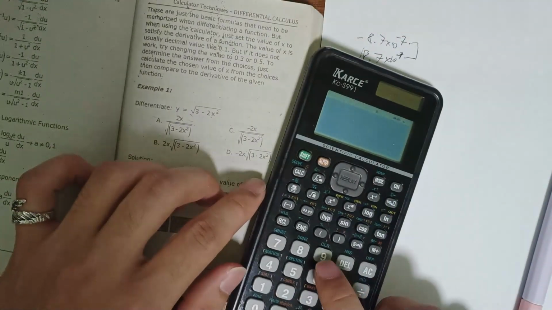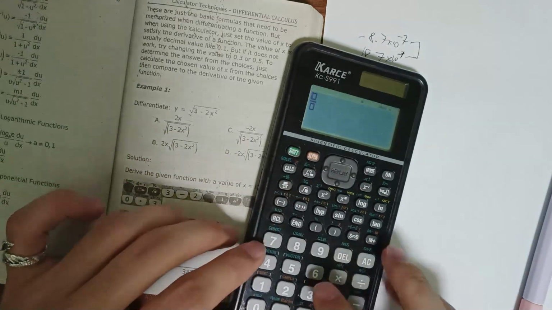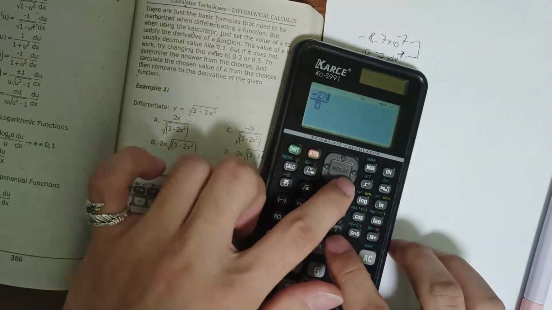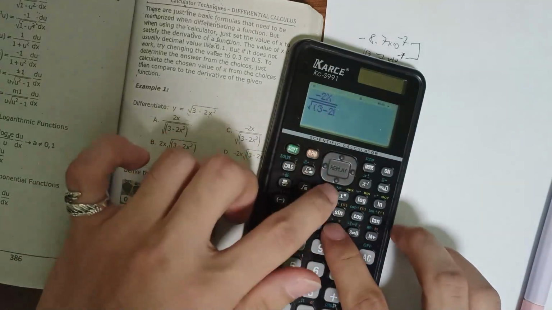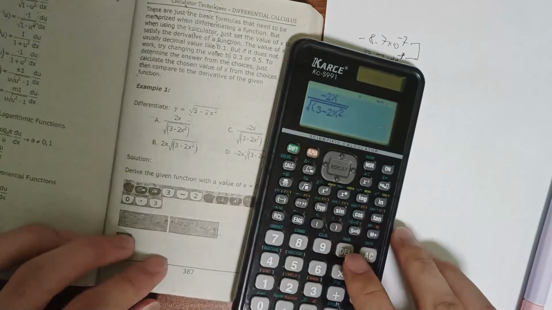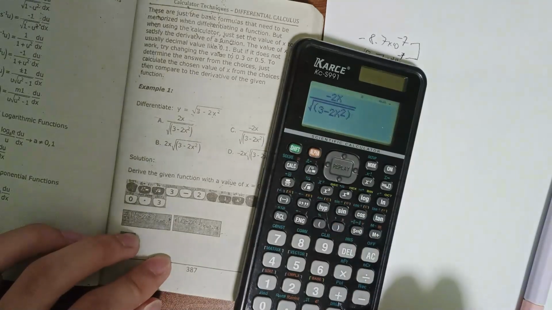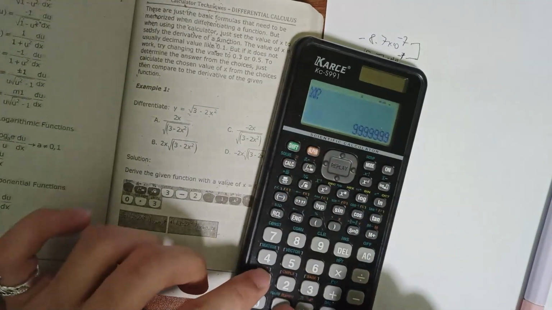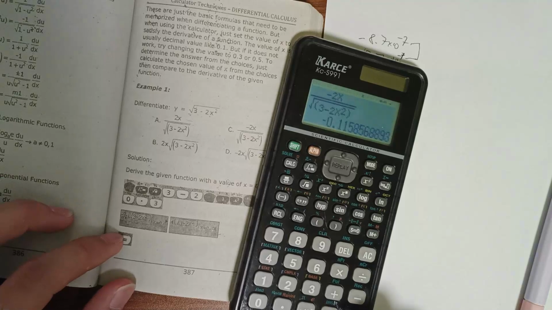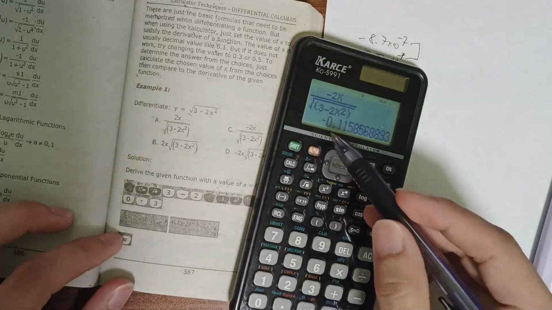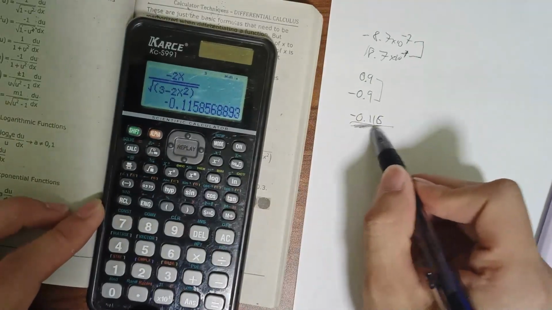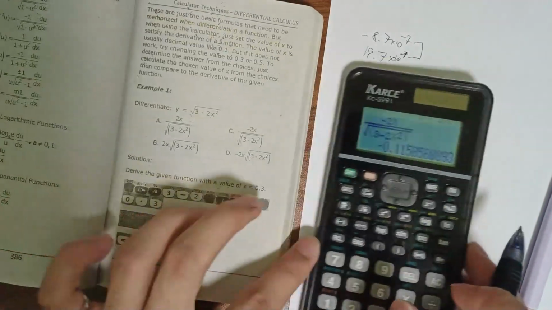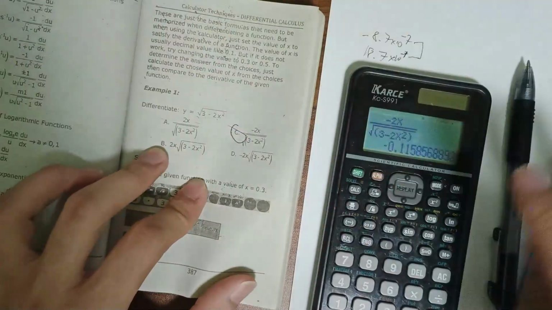Letter C is, I'm just going to type it, negative square root of 3 minus 2x squared. Okay, calc, same number, 0.1. So the answer is negative 0.11, which is the same number as we computed earlier. Therefore, the answer is C.